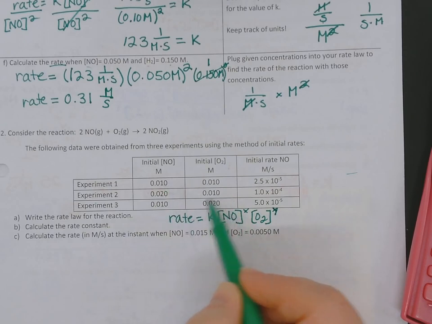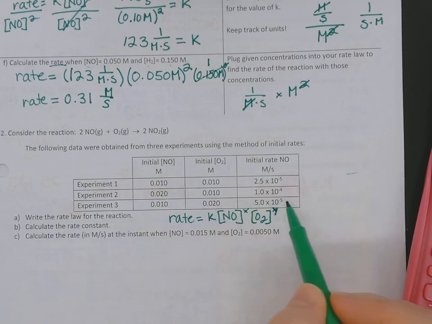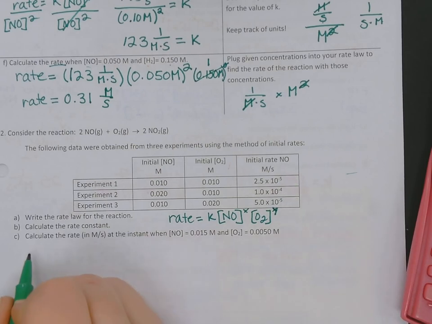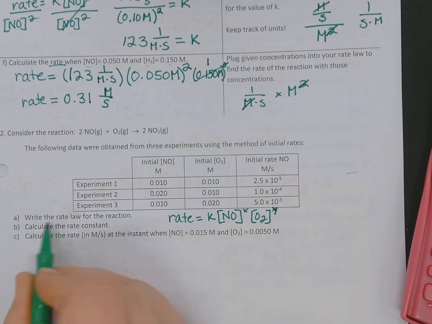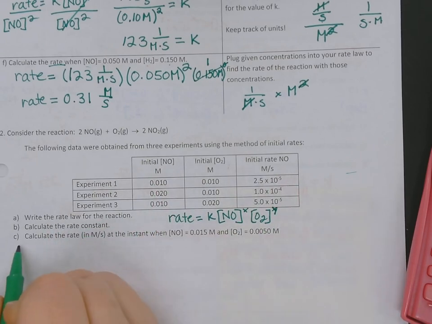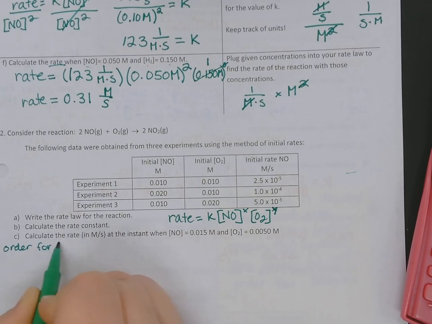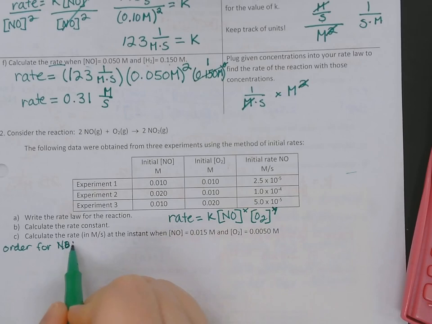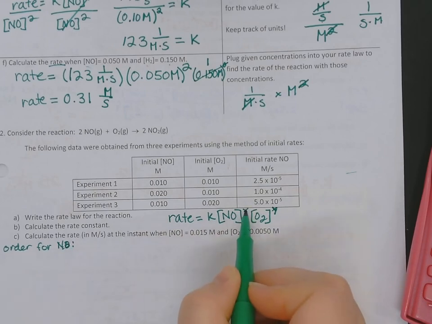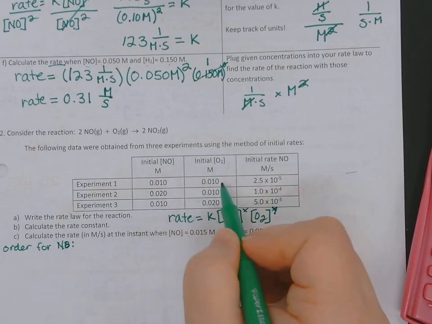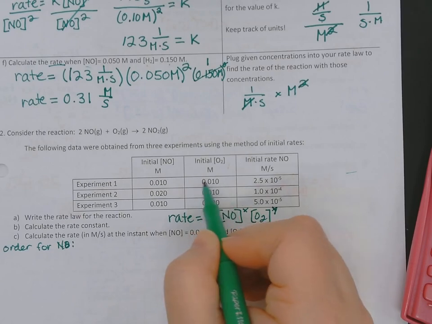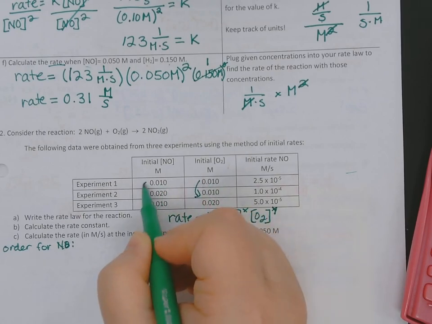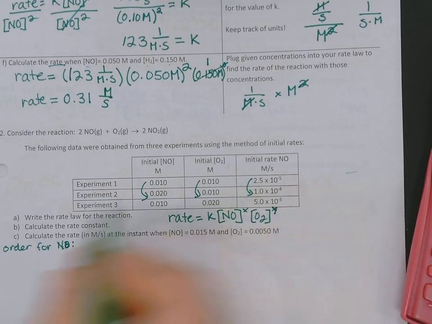You can do some analysis on it. We can see that we're doubling some of our concentrations, and we've got some changes happening with our initial rates. But I'm going to go ahead and calculate. I'm going to do it for NO first, so my order for NO. That's solving for x. When I want to calculate this one, the other one needs to stay the same, so I need to use experiments 1 and 2 for all of those.